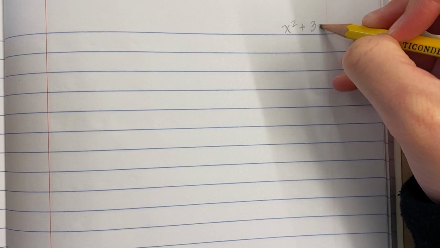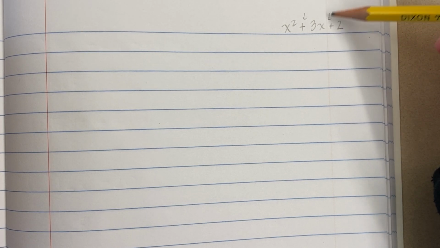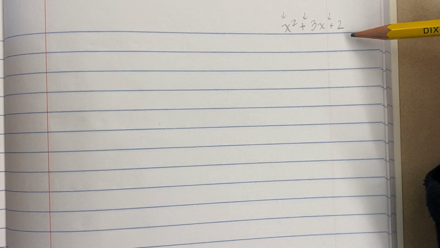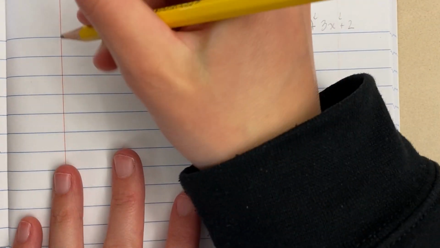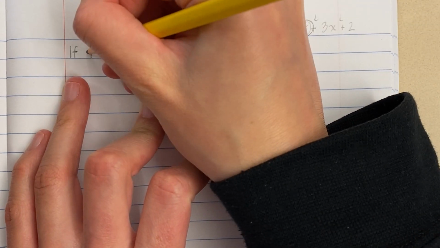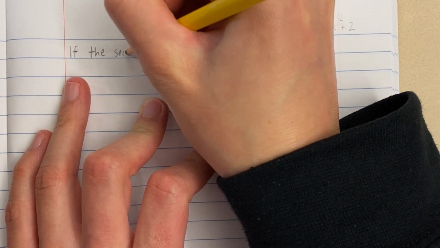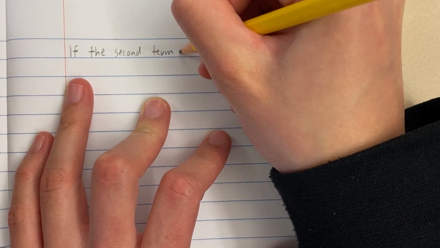So far, we have only looked at trinomials like this, where all the numbers are positive, right? This is positive, this is positive, this is positive, and we've only looked at ones that have x squared by itself. So now we're going to continue to look at ones that have x squared by itself, but let's throw some negatives in there. And we're going to start with not too bad, okay, where just this second term is negative.